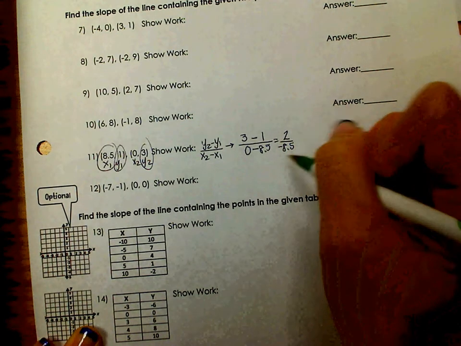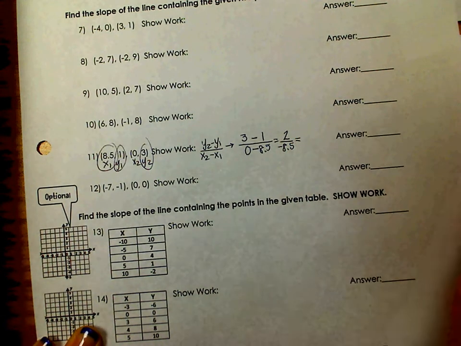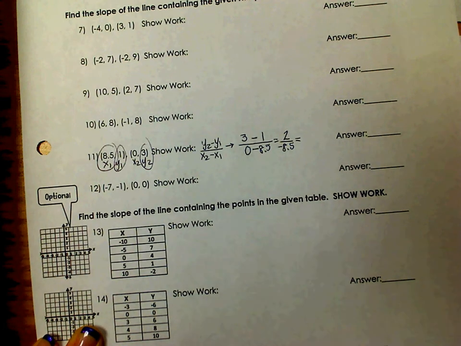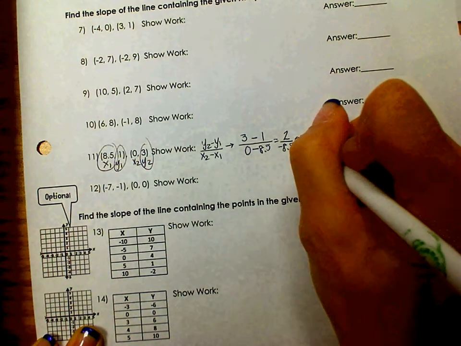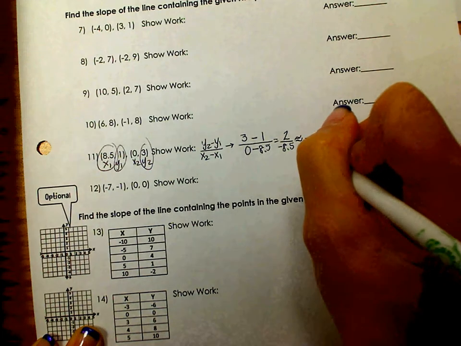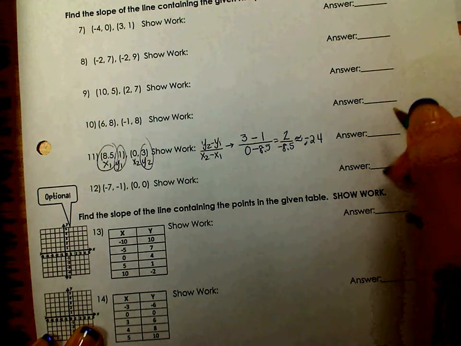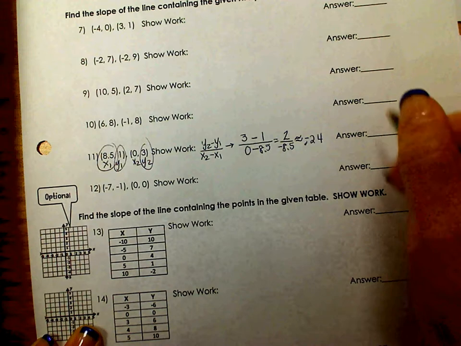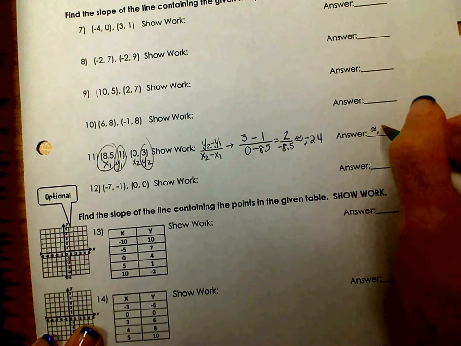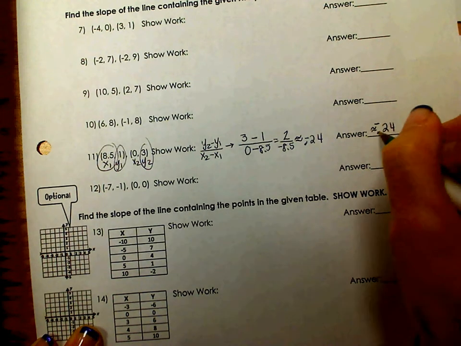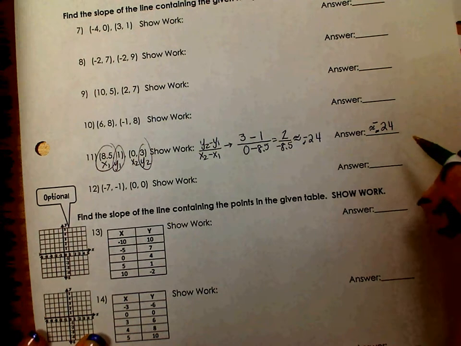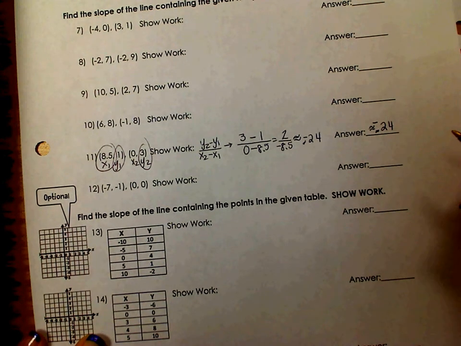Now, since we have a fraction with a decimal in it, let's go ahead and actually divide out the decimal. So I'm going to use my computer calculator, and I'm going to do 2 divided by negative 8.5, and I should get a negative. And this comes out to be an approximate negative 0.24, which is fine. So my slope is negative, and it's going down 0.24. So approximately negative 0.24. Okay? And it was 0.235 and so on, but the reason I am rounding to 4 is because the 5 tells the 3 to go up.